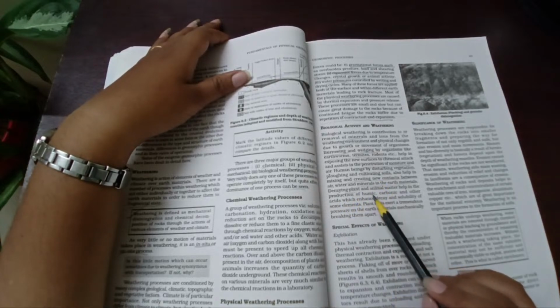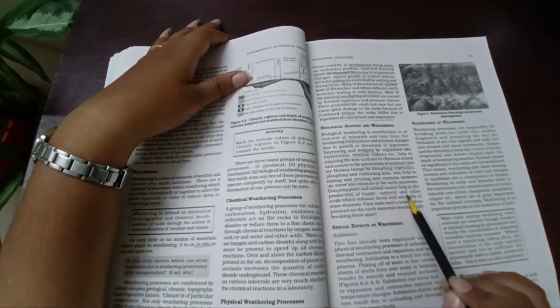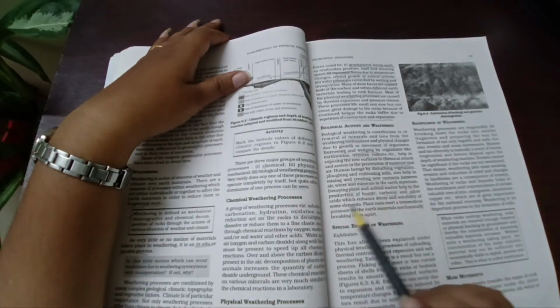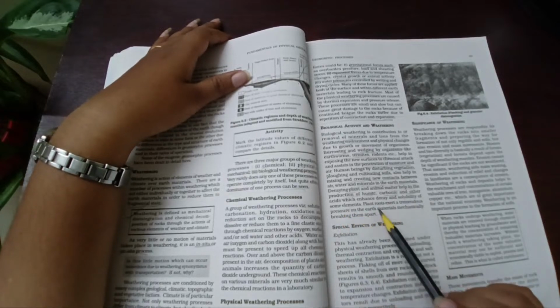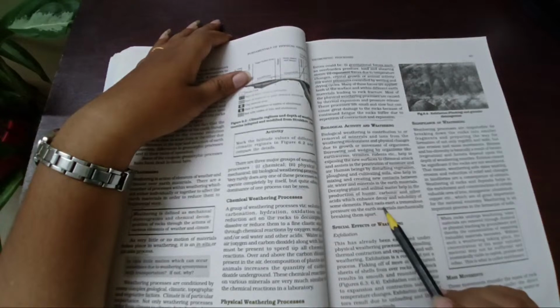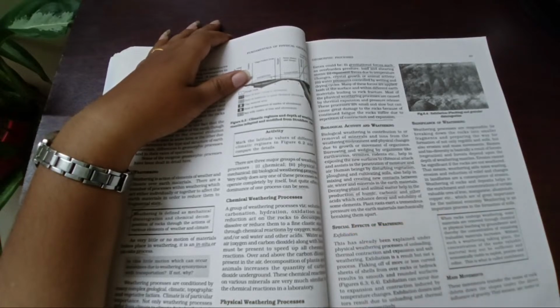Decaying plant and animal matter help in the production of humic, carbonic, and other acids with enhanced decay and solubility of some elements. Plant roots exert a tremendous pressure on the earth material, mechanically breaking them apart.